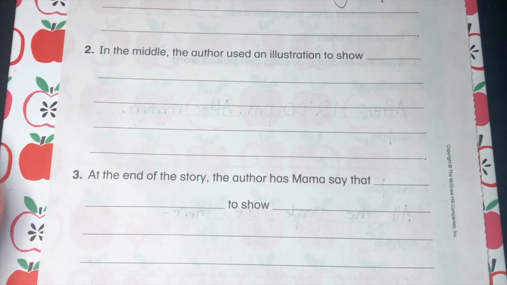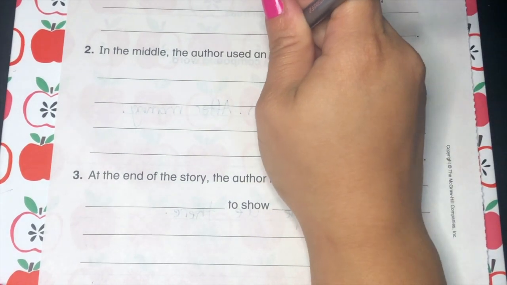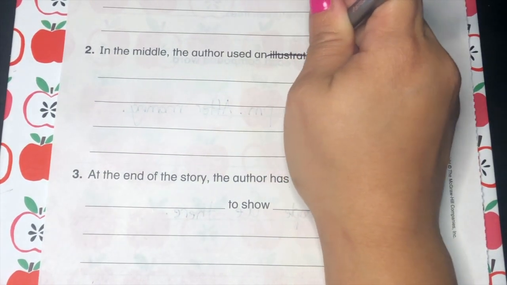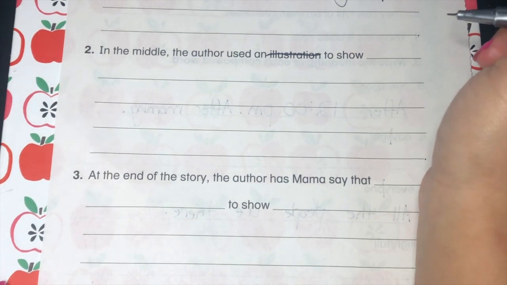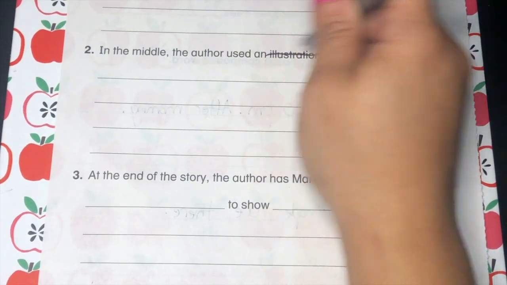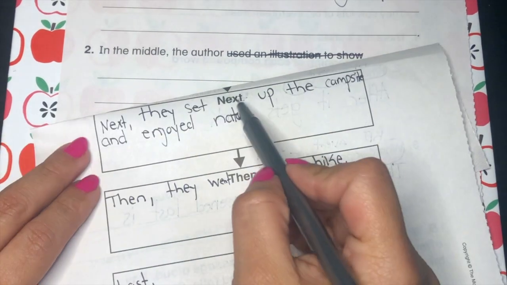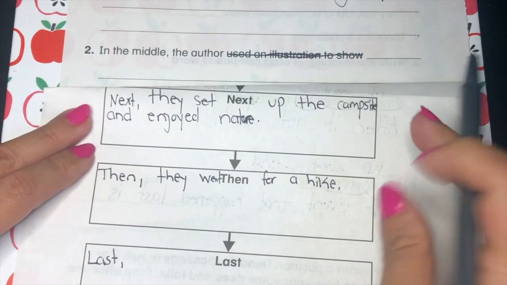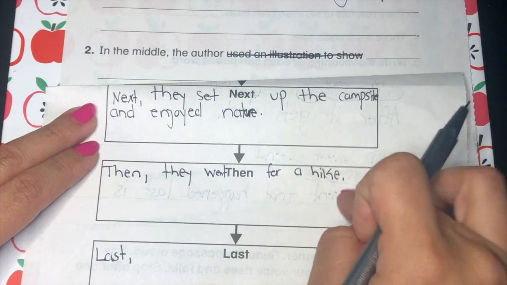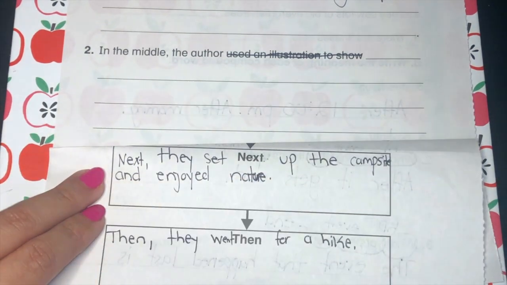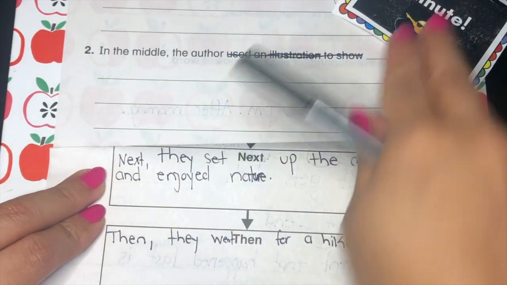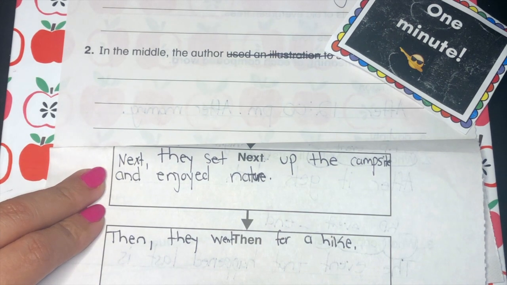Number 2. In the middle, the author used an illustration to show. Well, I disagree. The author did not use an illustration in the middle of the story. In the middle of the story, the author... Remember when we wrote next and then? I want you to put those 2 sentences here in the middle. Alright? You have 1 minute. Ready, set, go.